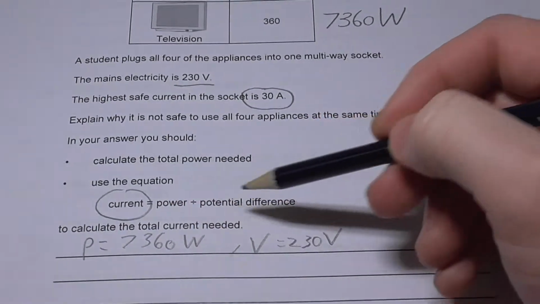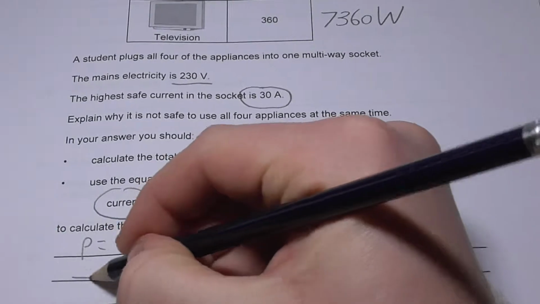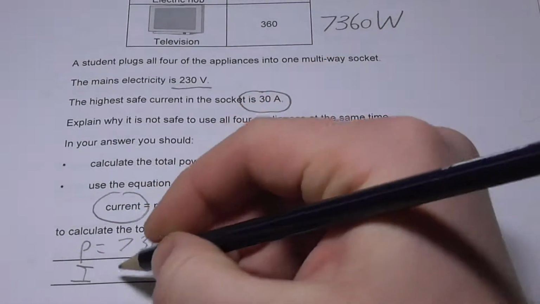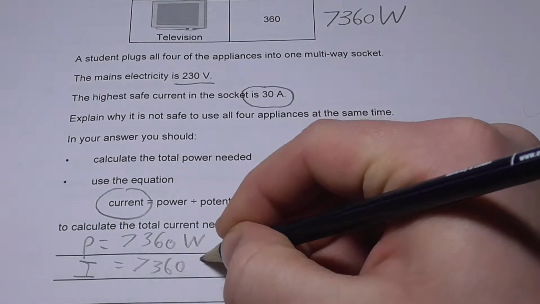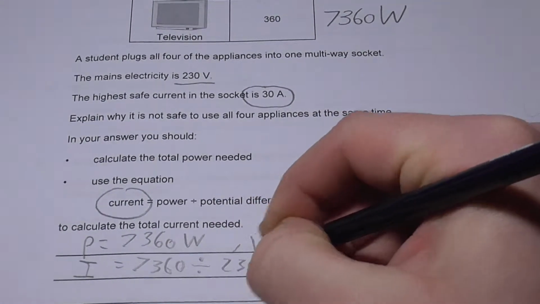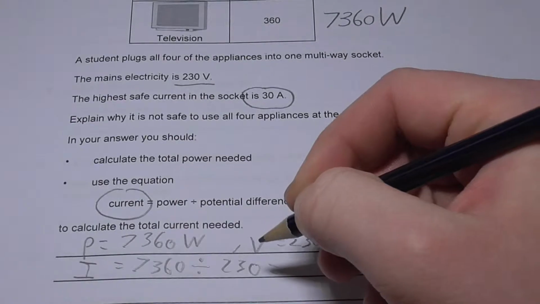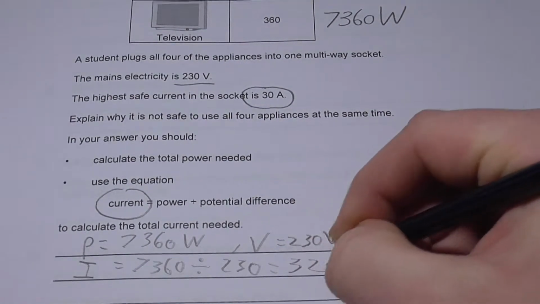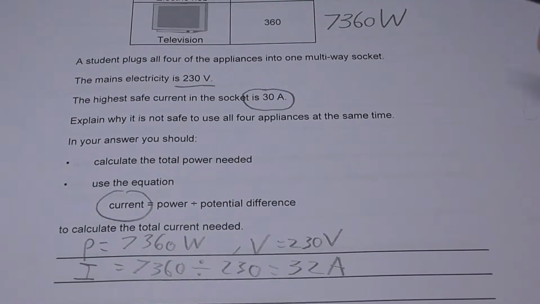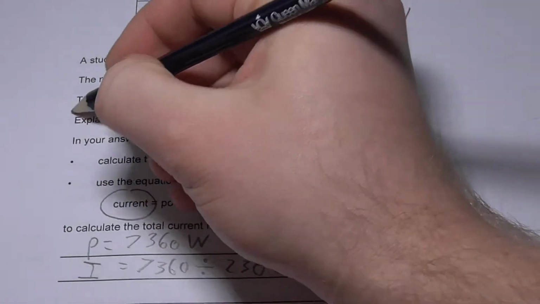And current is power divided by potential difference. So current, which is symbol I, is 7360 divided by 230, which will give us a current of 32 amps. That's only part of the question.